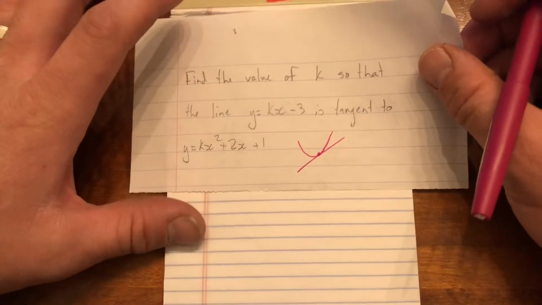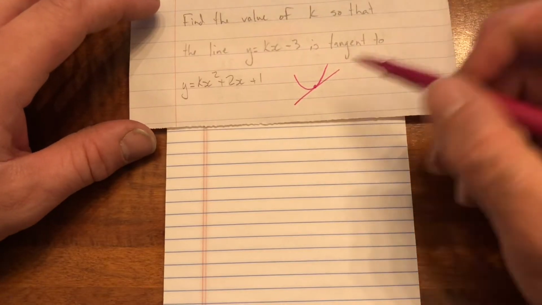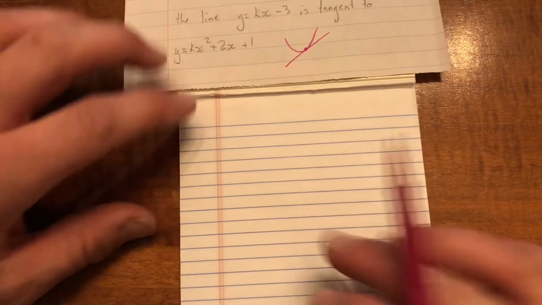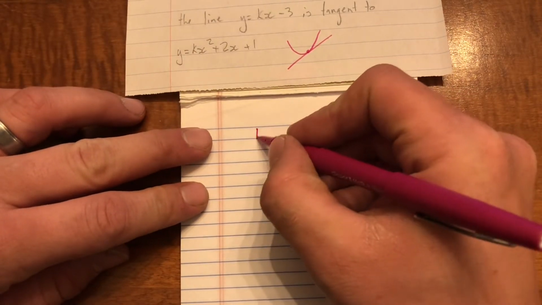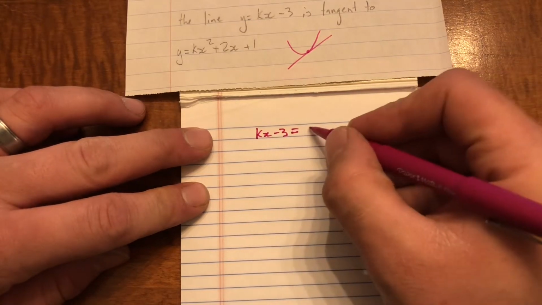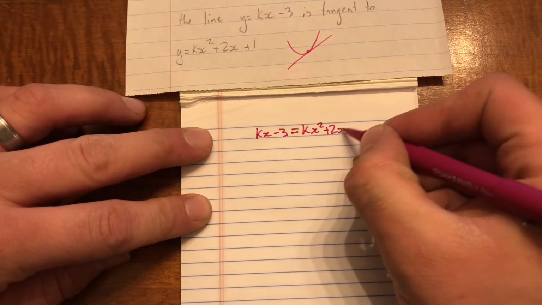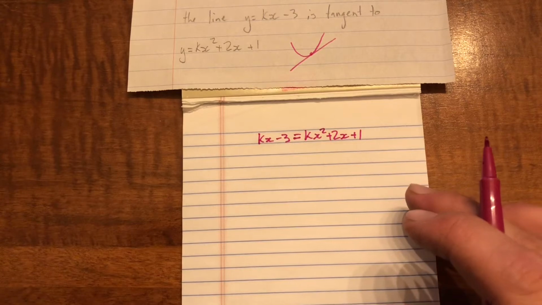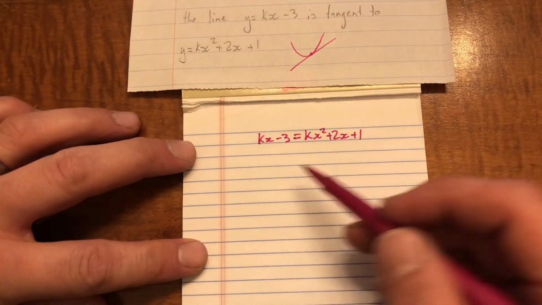Well, this is solving a system of equations. So we're essentially looking for a point where this and this are equal to one another. So that's actually going to be our very first step. So our very first step is going to be to set the two equal. So that was kx minus 3 is equal to kx squared plus 2x plus 1. So here we're assuming that an intersection is going to occur, and we're going to go ahead and find it.